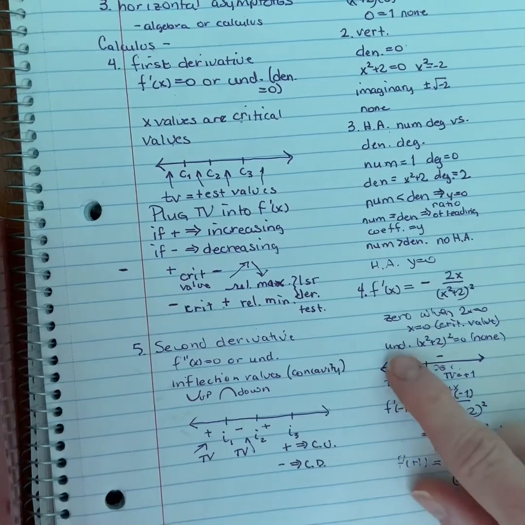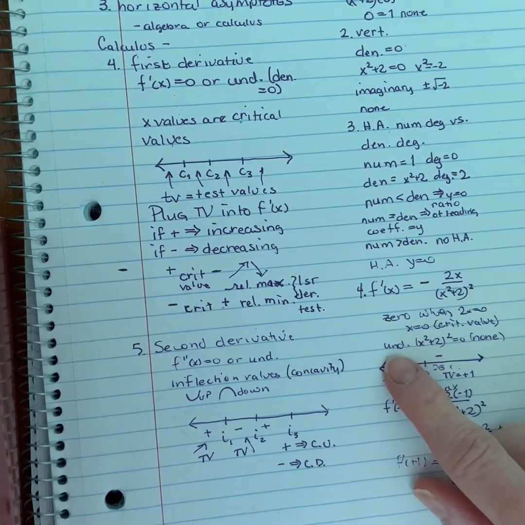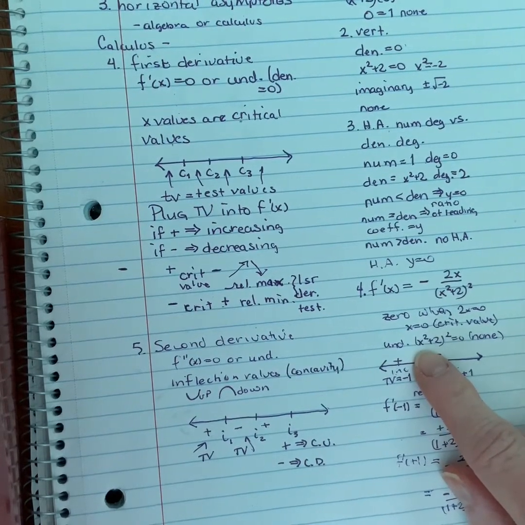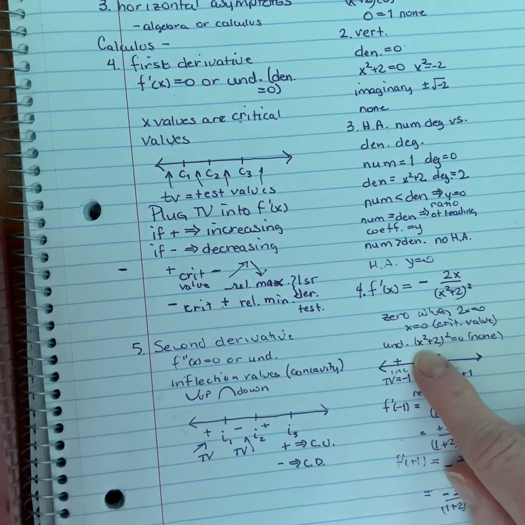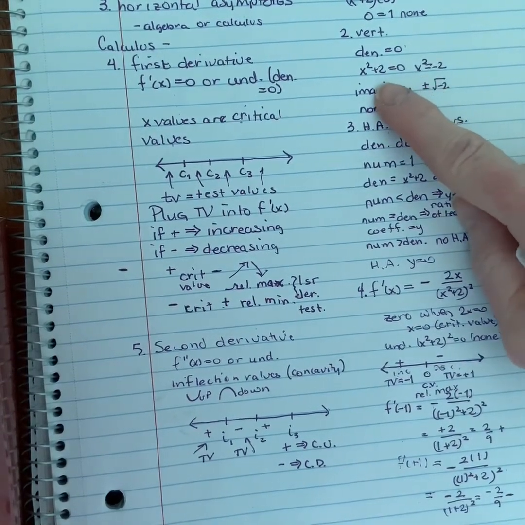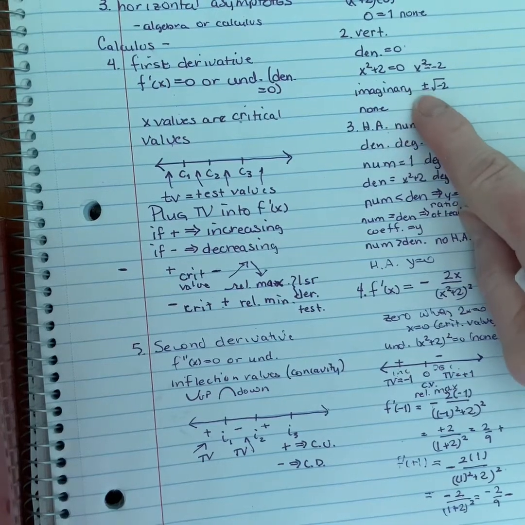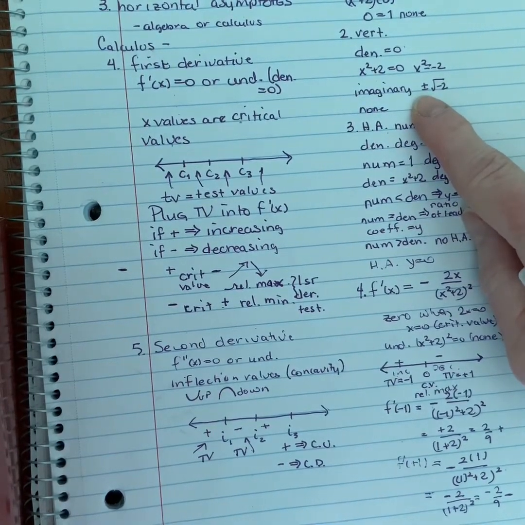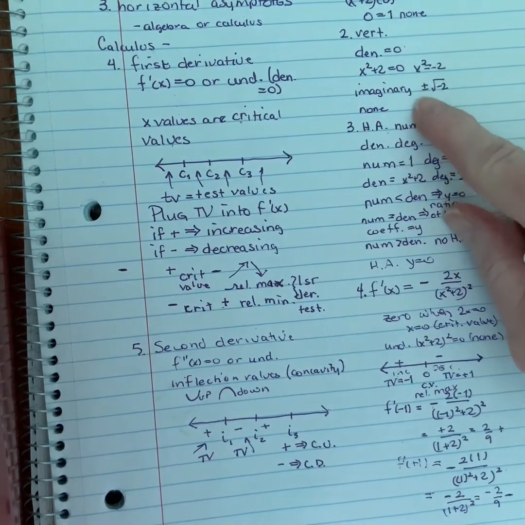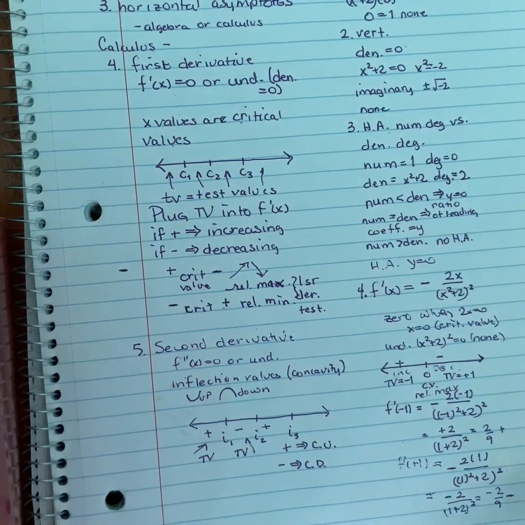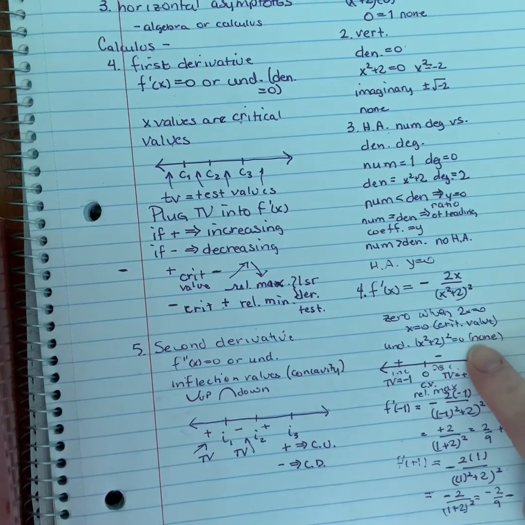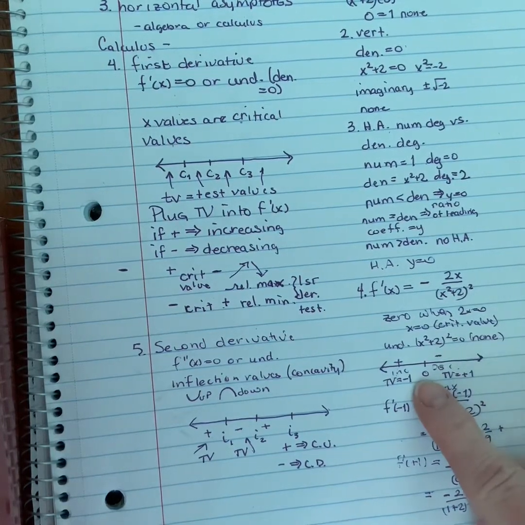We also try to find out where it's undefined. Well, the first derivative is undefined if x squared plus 2 quantity squared is 0. And we found up here, trying to find the vertical asymptote, that can't happen. The stuff inside the square is a sum of squares, which can't equal 0. So just like there was no vertical asymptote from this denominator value, this is very similar. There's no critical value for it. So the only critical value we have is 0.